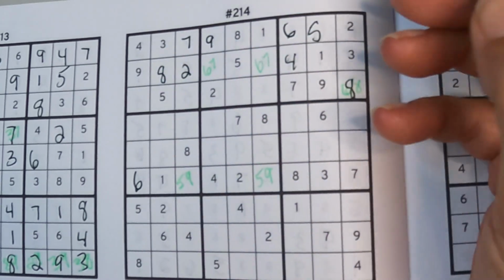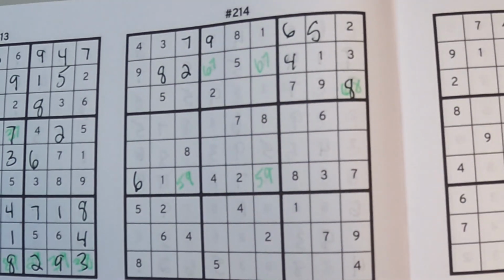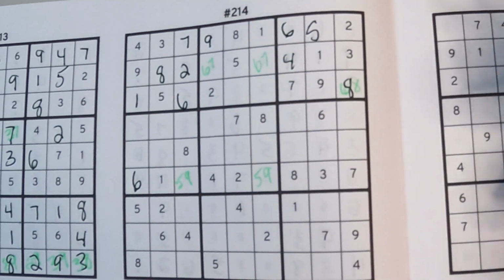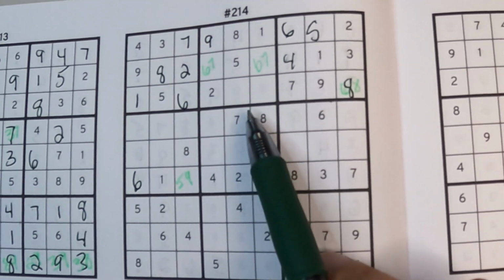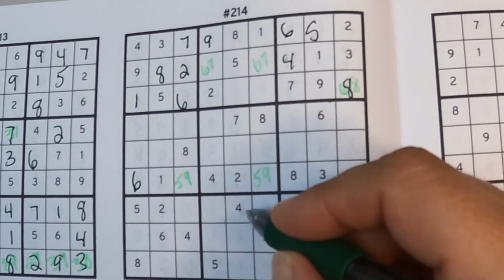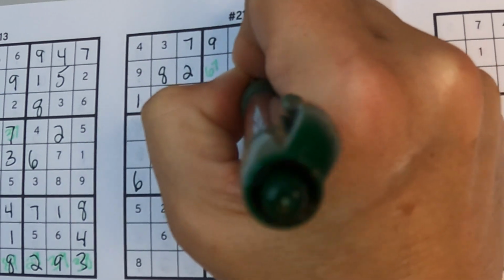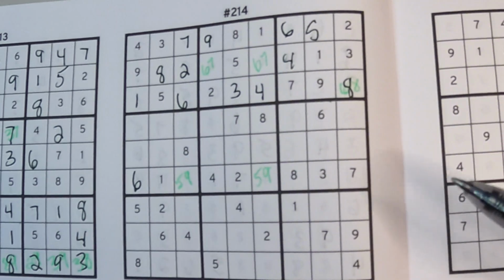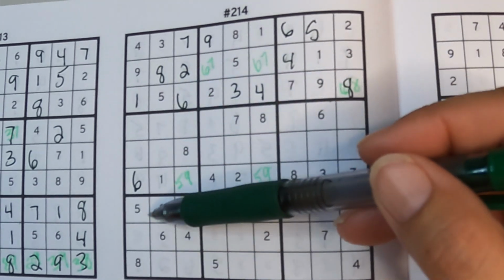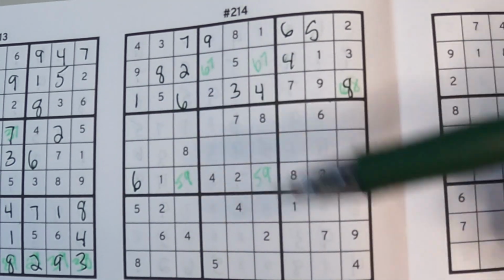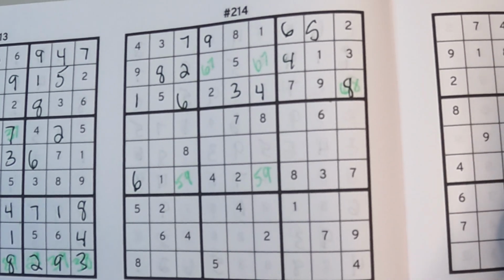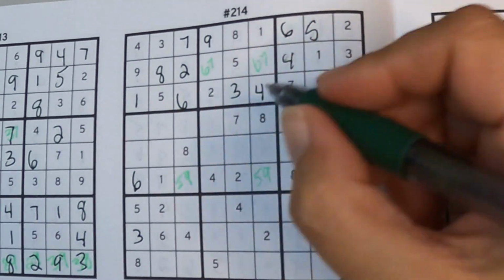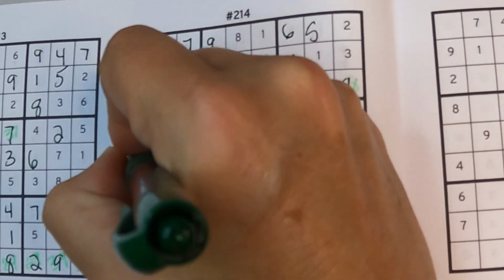For this box now, we're missing 1 and 6. We've got a 6 here, so 1, 6. For this row now, we're missing 3 and 4. We've got a 4 here, so 3, 4. For this column, we're missing 2, 3, and 7. We've got 2 and 7 here, so this is our 3. 7 here, so 2, 7.